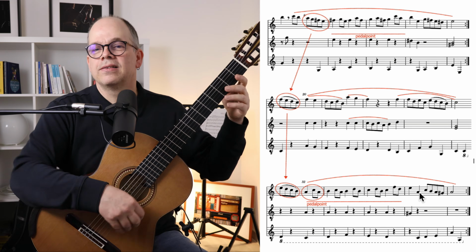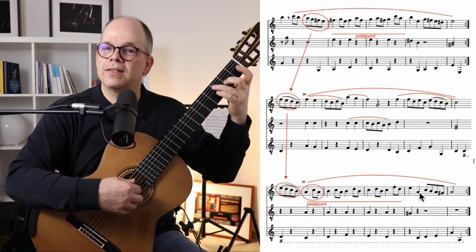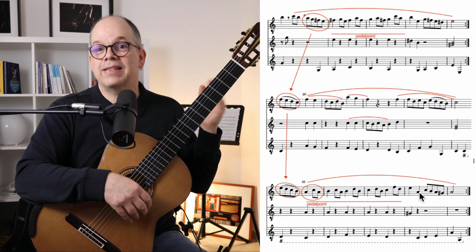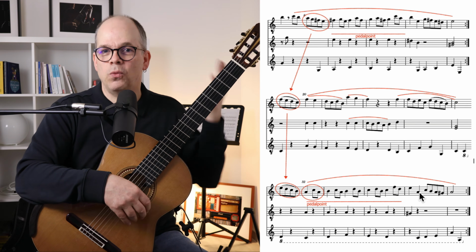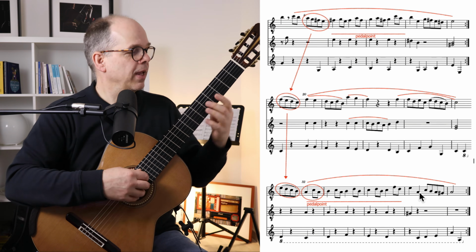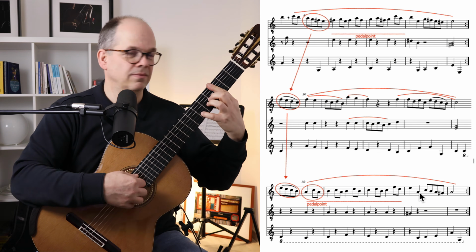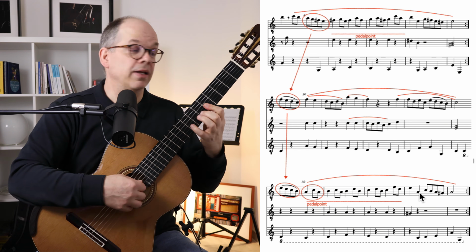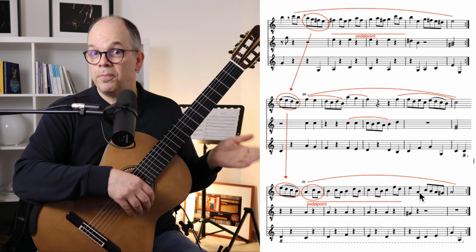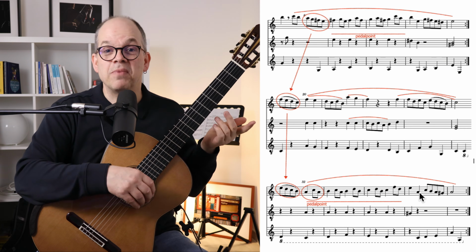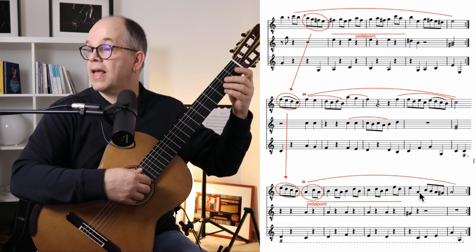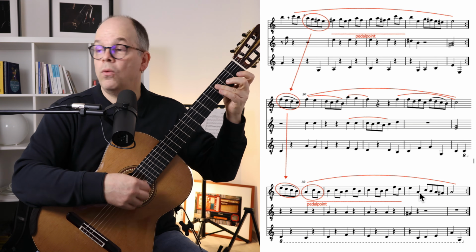Here you have to be careful playing this as the pickup, and not as I felt invited to do, as the downbeat, because it had the rhythm of the downbeat from the beginning. Pickup, downbeat. And here, this is the pickup, not the downbeat. So I had to be careful in this. But for the rest, the ending is just the same as it was in A1.